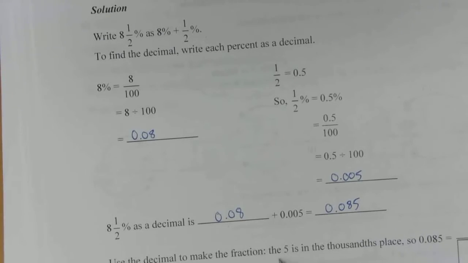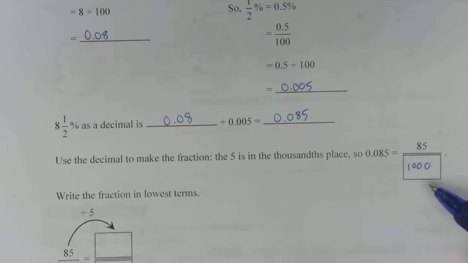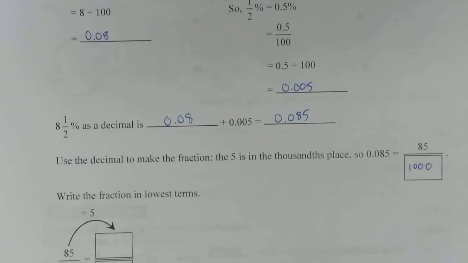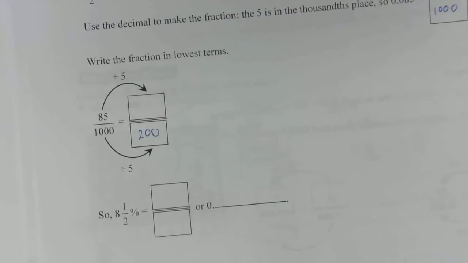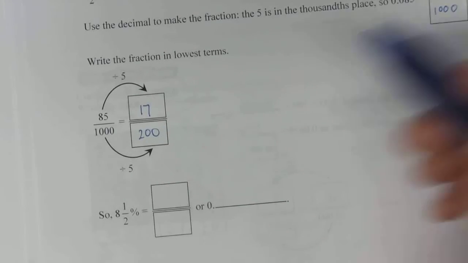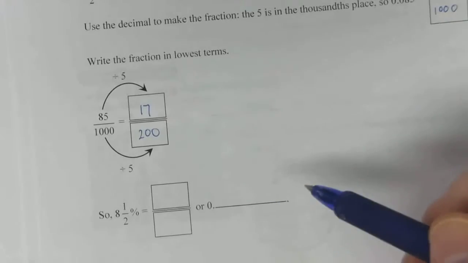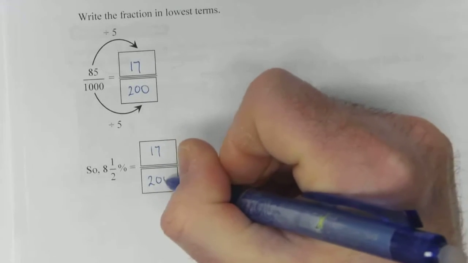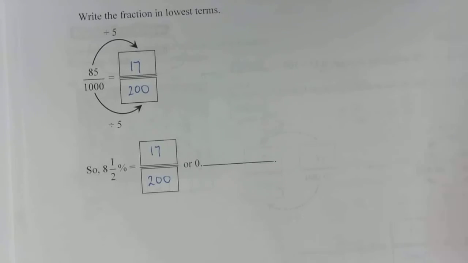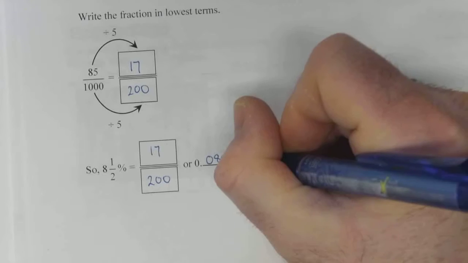Use the decimal to make the fraction. So 5 is in the thousandths place: tenths, hundredths, thousandths. So that means you can put 85 over 1,000. Now we need to go to lowest terms. Again, it ends in a 5 and a 0, so you can divide 5 into both of those. 1,000 divided by 5 gives you 200. 85 divided by 5 gives you 17. In this case, 17 is also a prime number, and it does not go into 200 evenly, so that's lowest terms. So 8.5% as a fraction in lowest terms is 17 over 200, and as a decimal, it's 0.085.